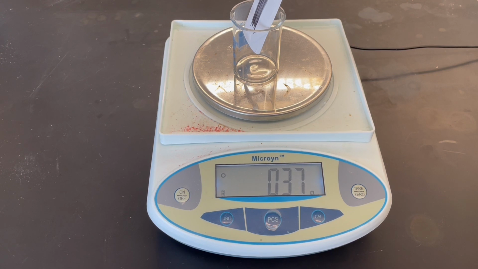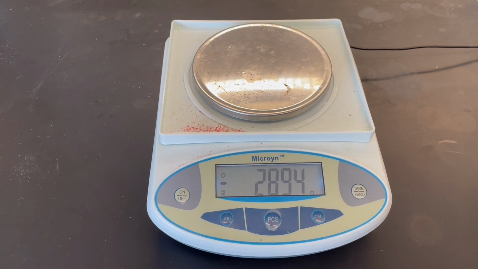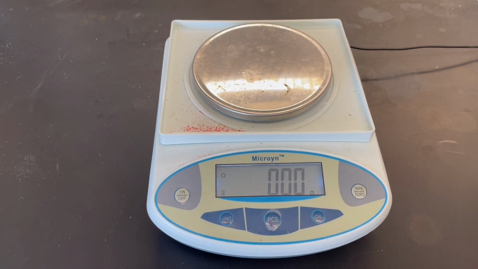It appears as though this piece of paper is 0.37 grams. The only thing is, if you ever need to take another measurement now without the beaker, you need to re-zero your balance before taking any measurements. Otherwise, you are not going to have the correct mass.